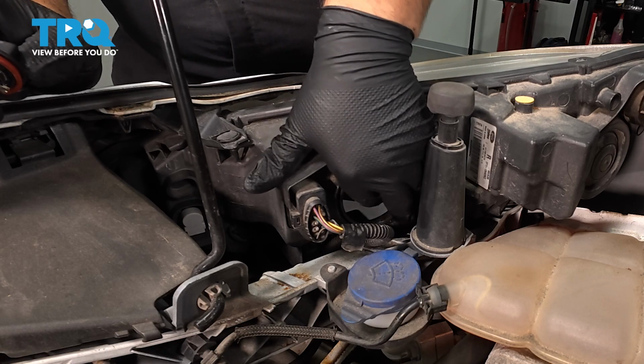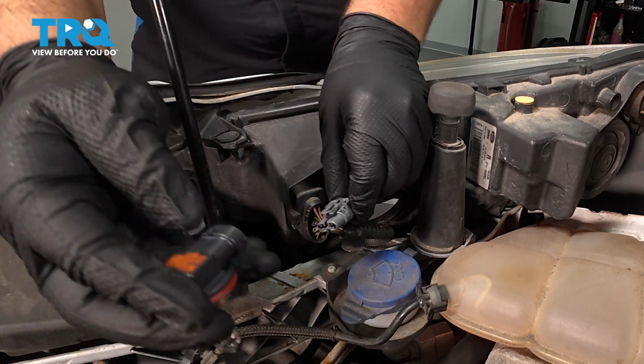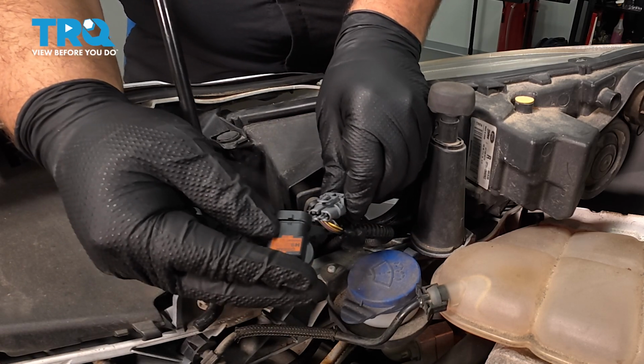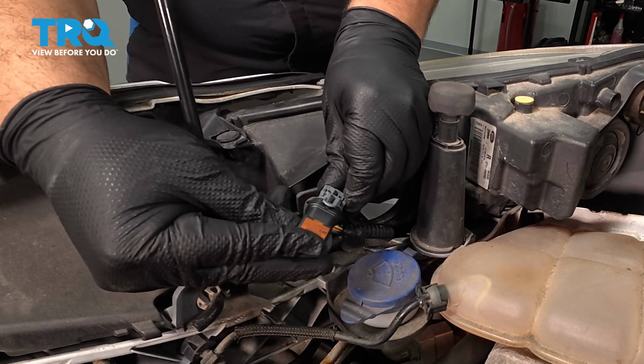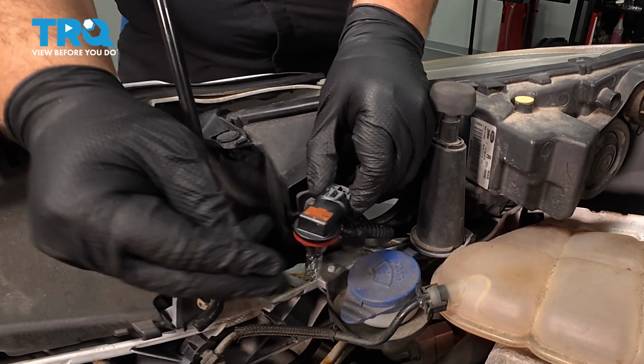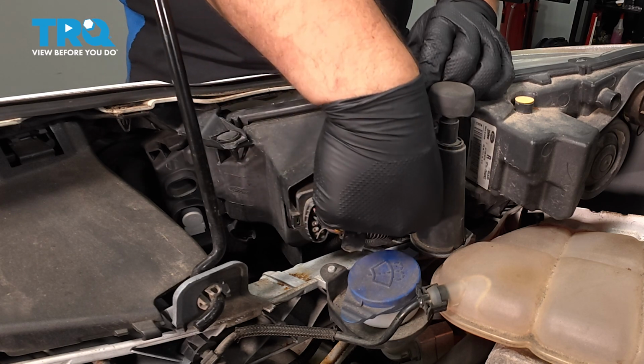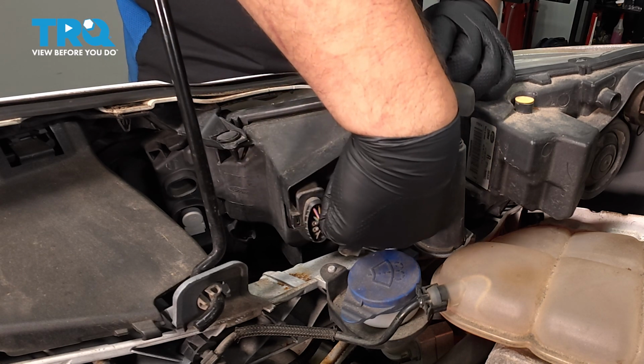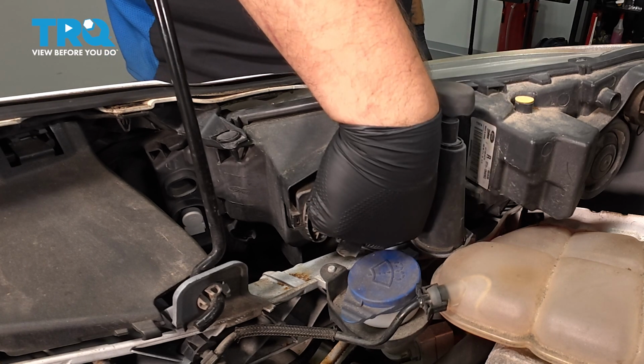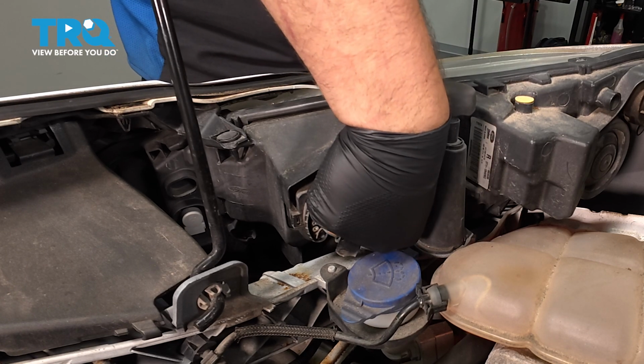Now to install our high beam bulb. Locate your connector, pull it out, slide the portion of the bulb with a mounting tab over it, and fully push in. Make sure it's secure. Now feed it into the headlight assembly. Locate the mounting tabs. Once your bulb is fully flush, turn clockwise.